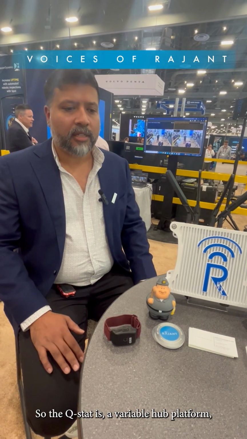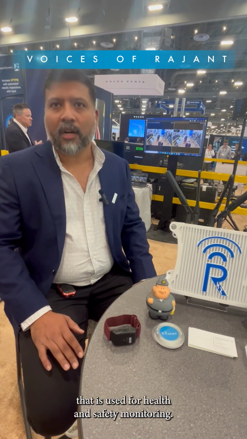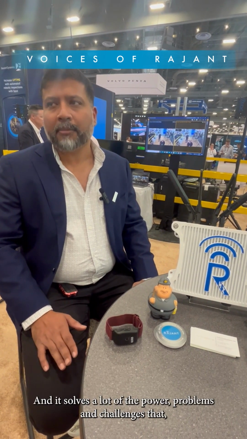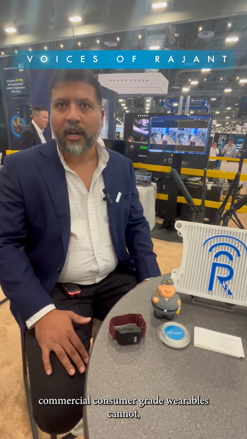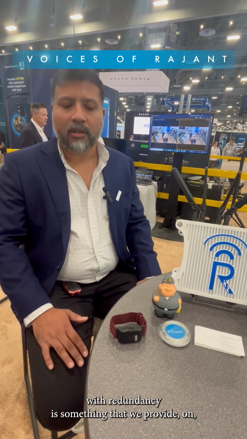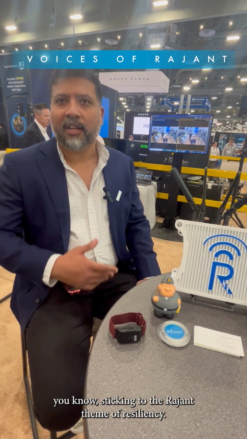So the QStat is a wearable hub platform that is used for health and safety monitoring. And it solves a lot of the problems and challenges that commercial consumer grade wearables cannot provide today. For example, resilient connectivity with redundancy is something that we provide, sticking to the Rajant theme of resiliency.